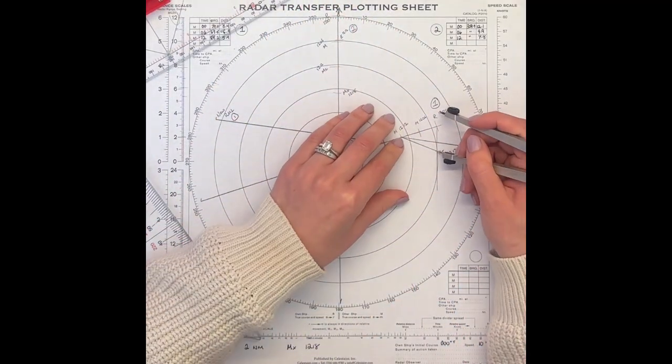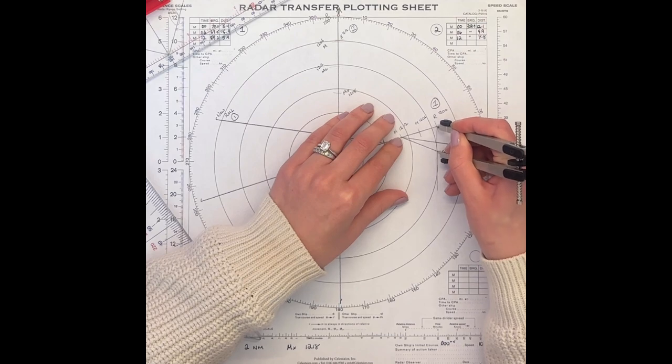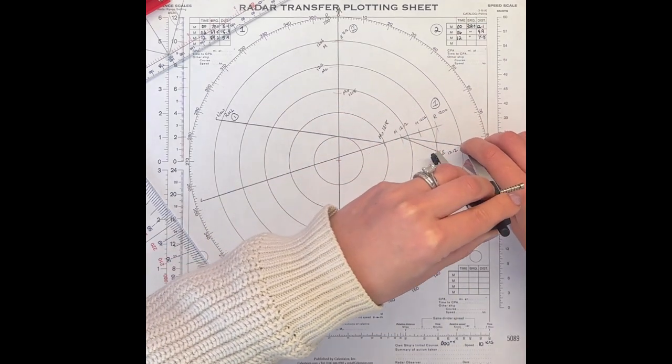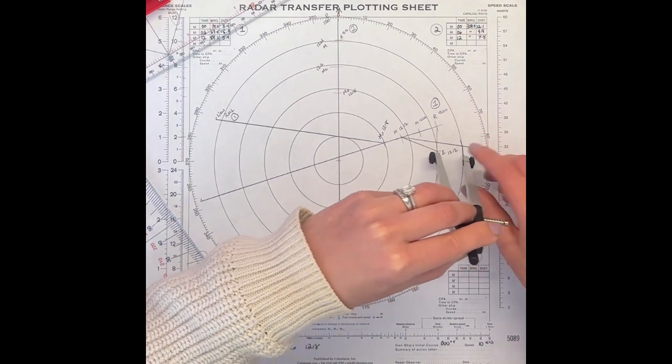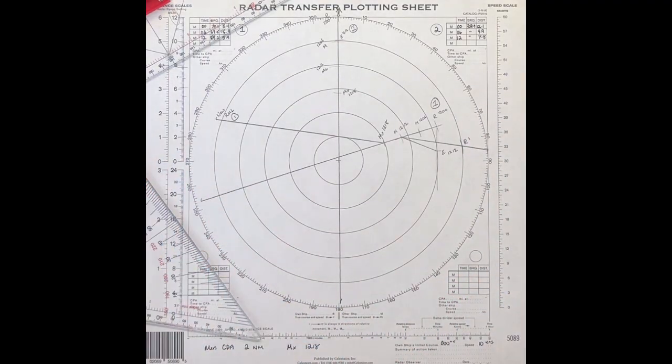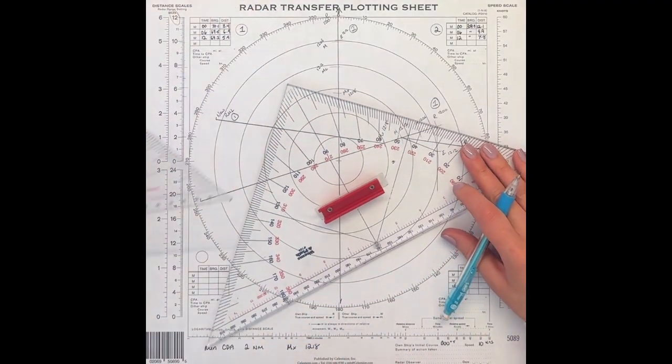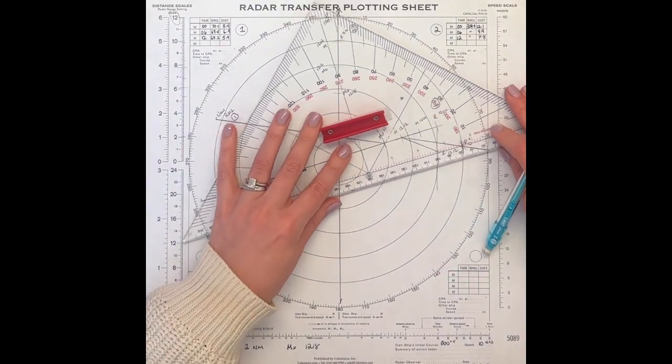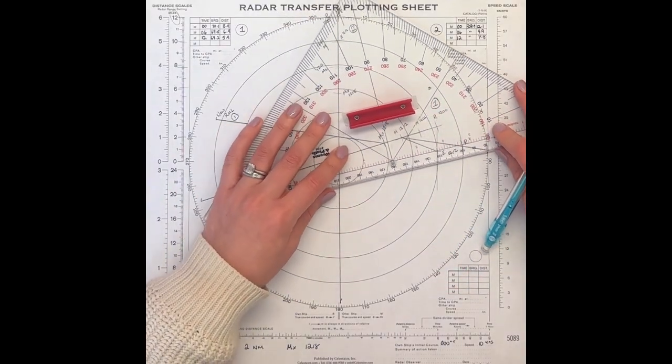Now that we have our backwards new relative motion line, we're going to measure E to R and swing out that R to create R prime. Now we can measure that E to R prime angle to get a new course that we could turn to.